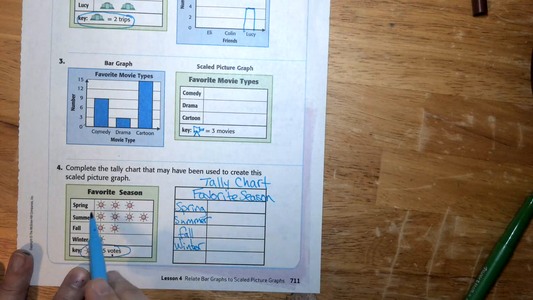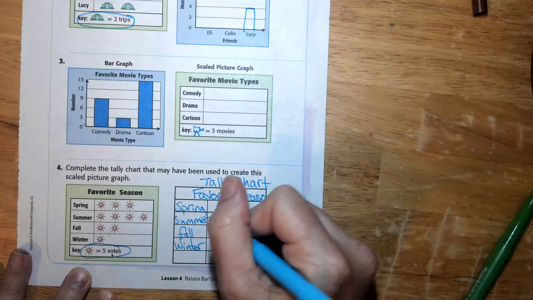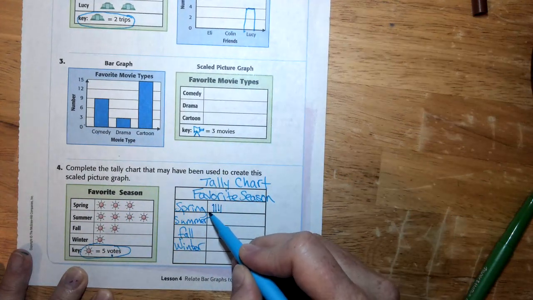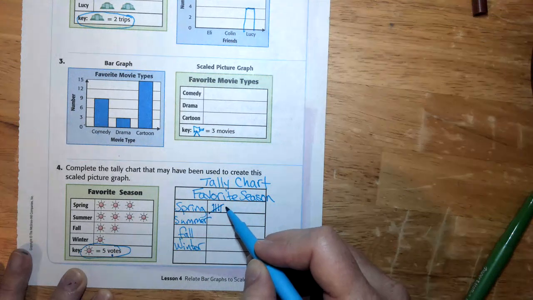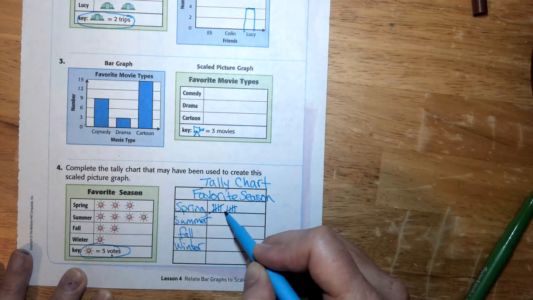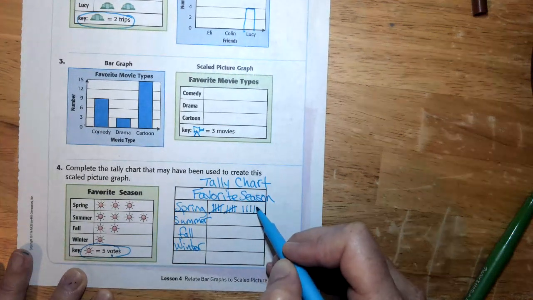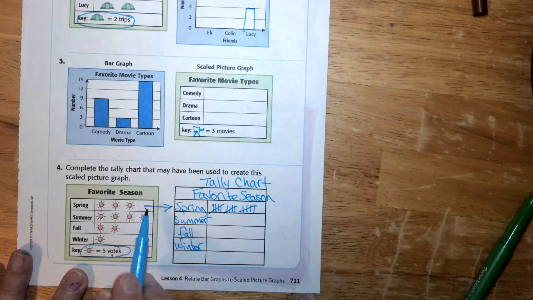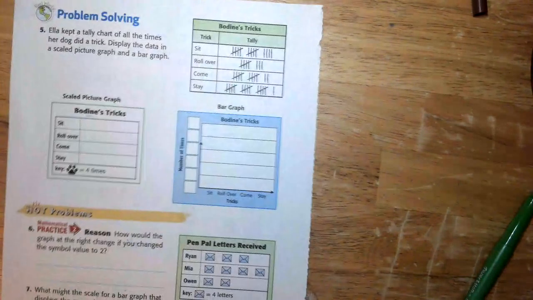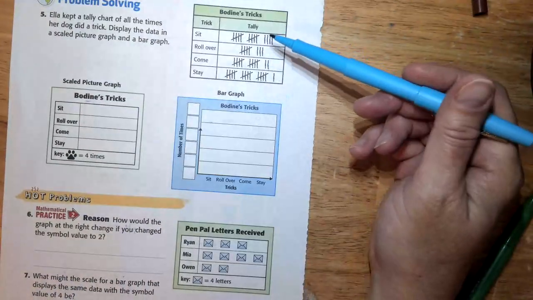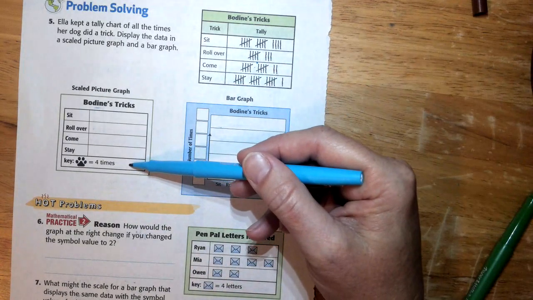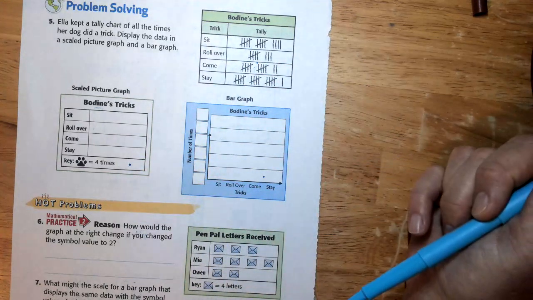There are 5 votes. So 5, 10, 15. So remember we go, 1, 2, 3, 4, and we bar them together, bundle them up. 5. 1, 2, 3, 4, 5. 1, 2, 3, 4, 5. So there's 15. So representing the information from here over on this tally chart. Excellent. And I think that you'll be able to use this tally chart to make a picture graph and to make a bar graph that goes with it.